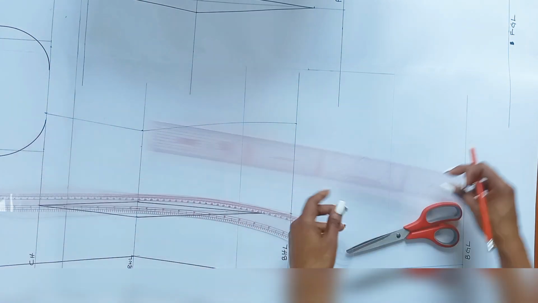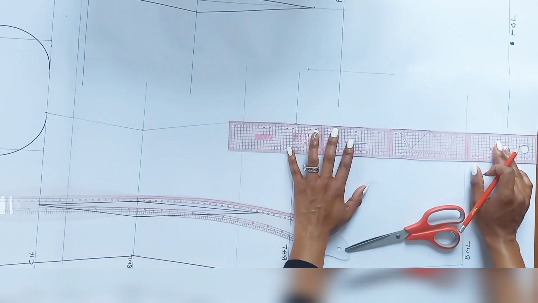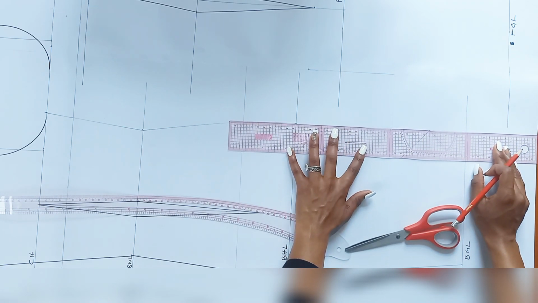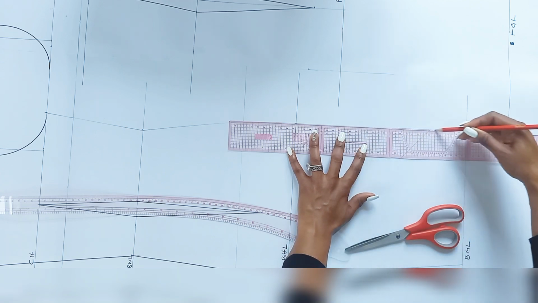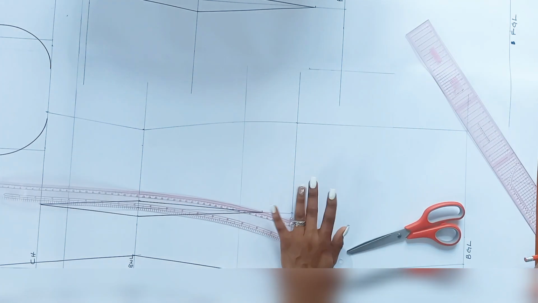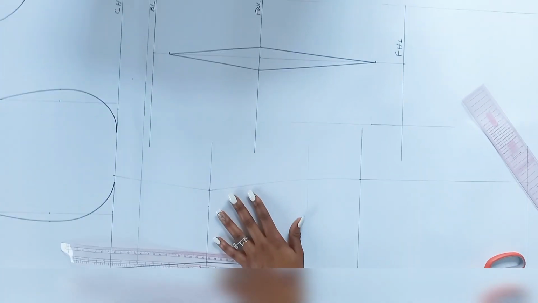And now I'll use a straight ruler to just mark downwards. Yeah, and that's it for the back side.